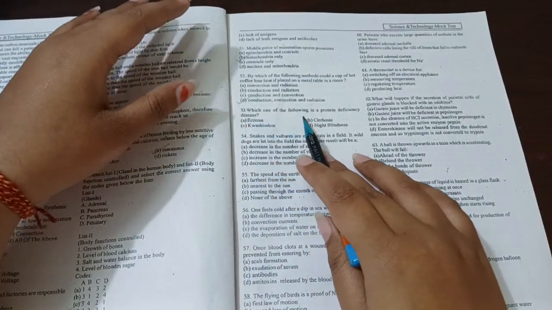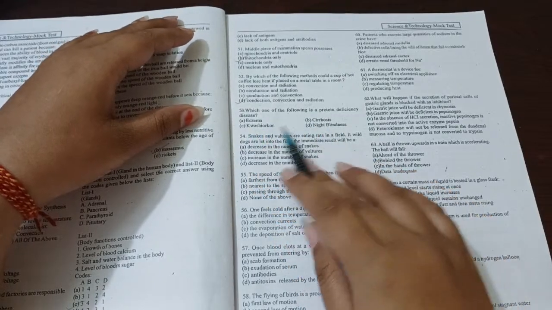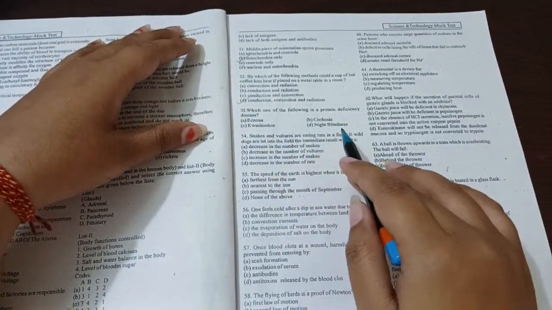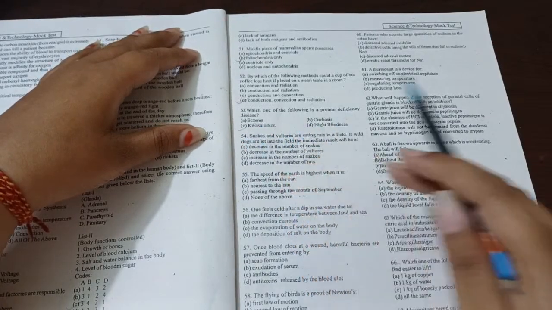Which one of the following is a protein deficiency disease? Eczema, cirrhosis, kwashiorkor, night blindness. So the answer is option C, kwashiorkor.